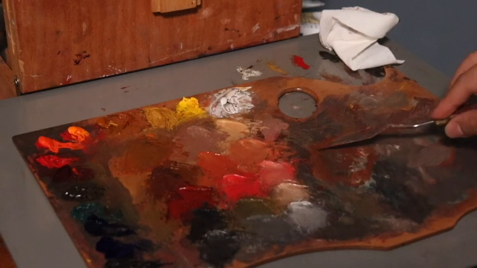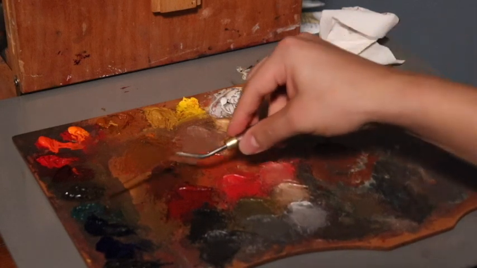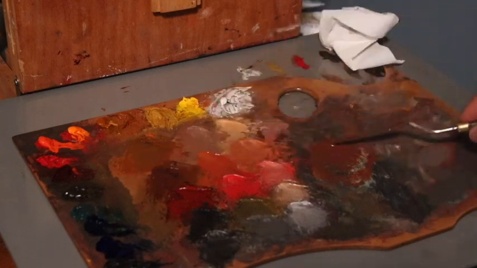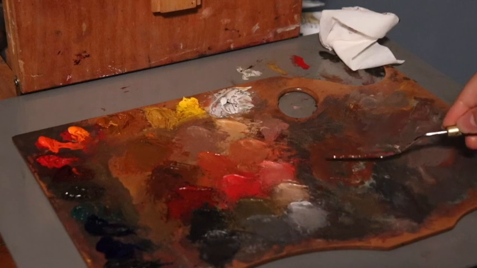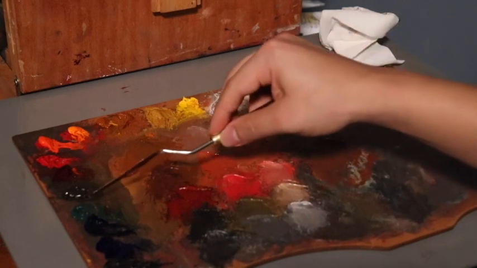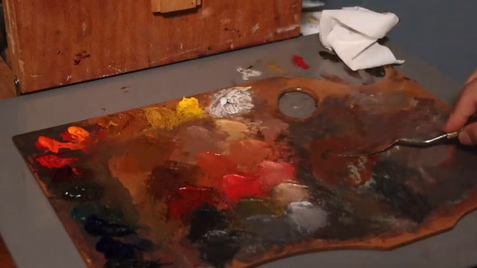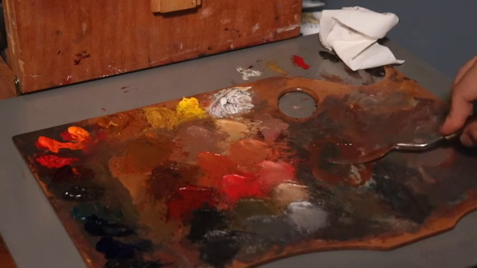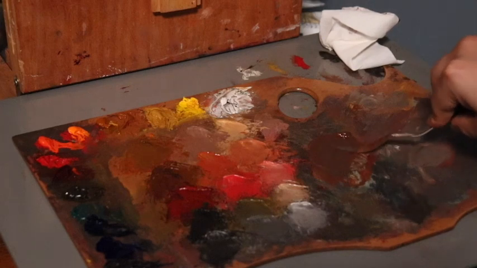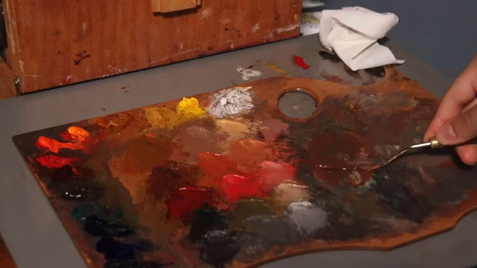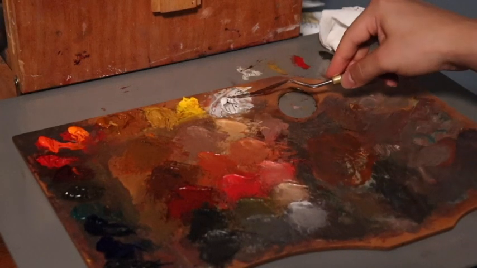So adding Viridian on its own with a Rembrandt is not a good idea. So I'm adding the Viridian in here to kill off the bright orangey tones. A tad bit of white.